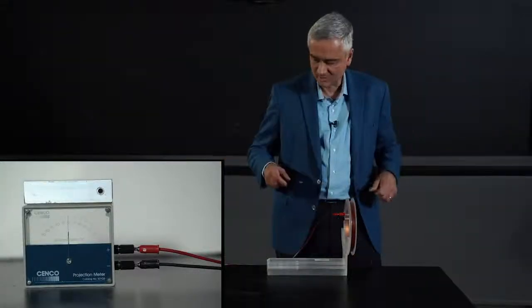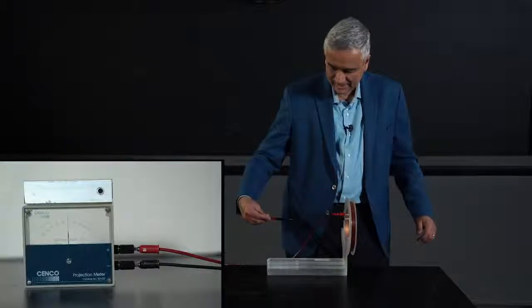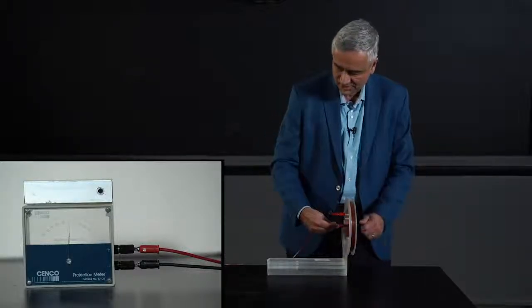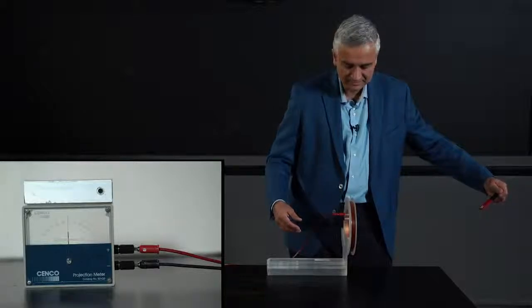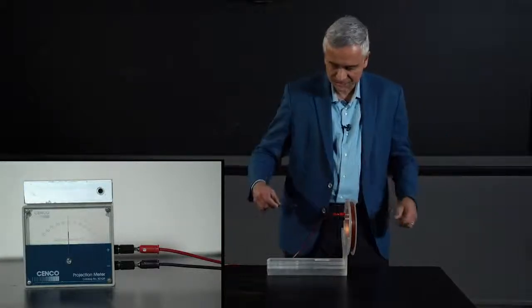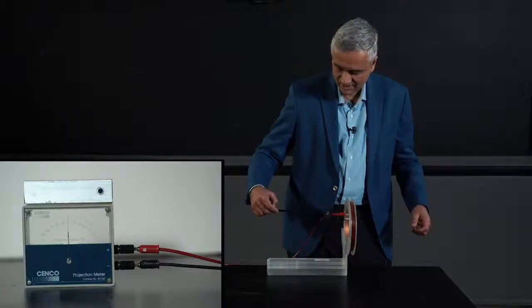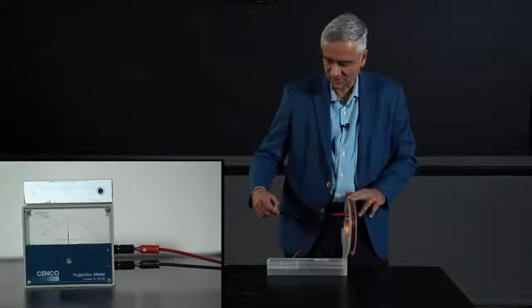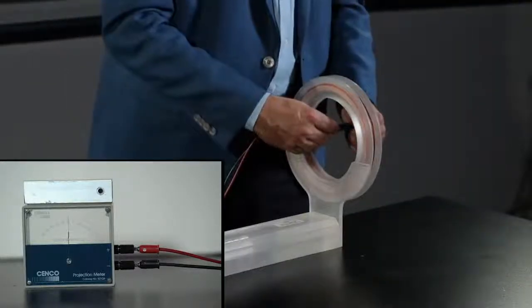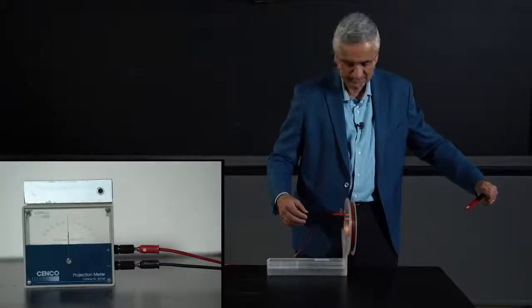And let's watch the direction of the jump. When I send the magnet in halfway, the needle jumps to the right. When I take it out, the needle jumps to the left. So the needle jumps one direction as the magnetic flux through the coil is increasing. And then when the flux decreases, it jumps the other way.